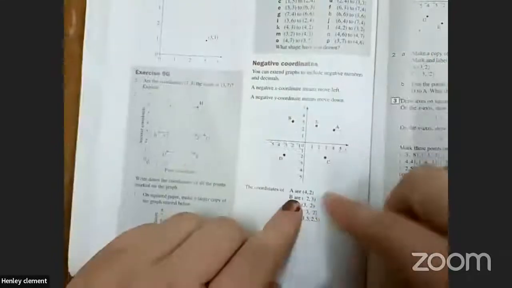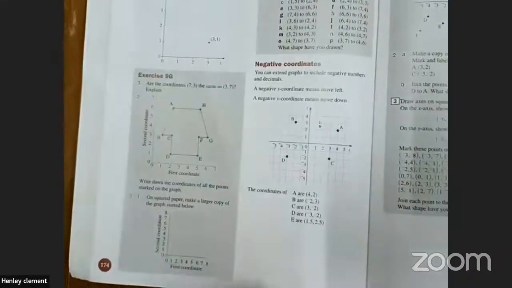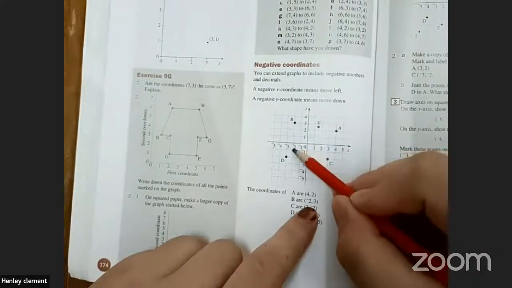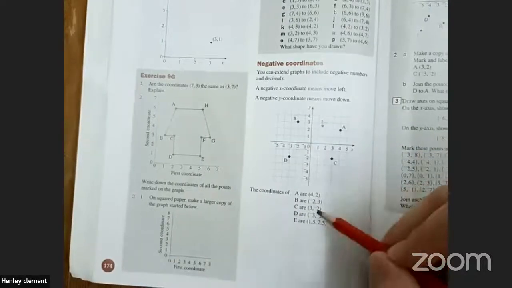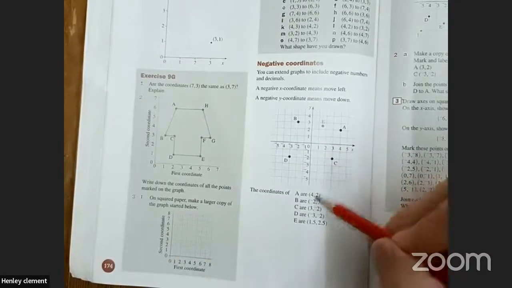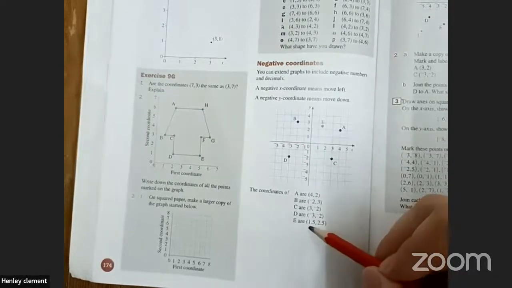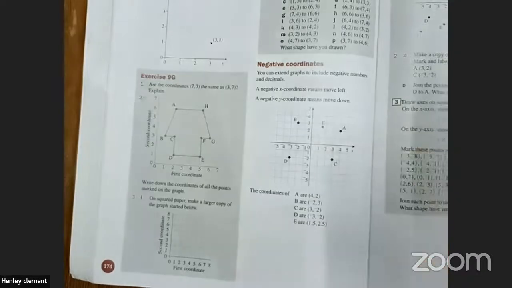Okay, let's have a look at this one. A is 4, 2. Yes, 4 and 2. That's correct. B is -2, -2. Go to x first and then y. Yes. C is 3 and -2. Yes. D is -2, -3. Yes. E is in the middle, 1.5 and then 2.5.